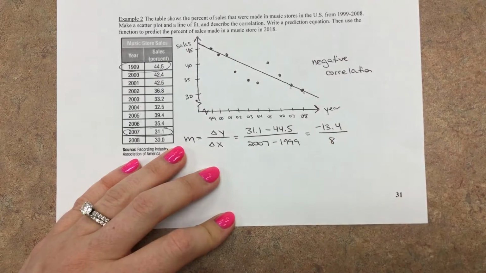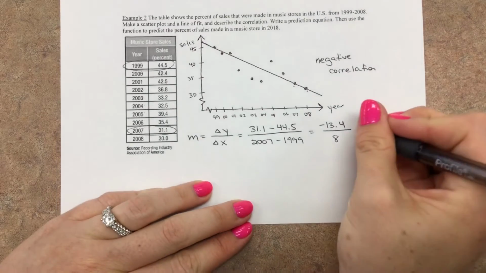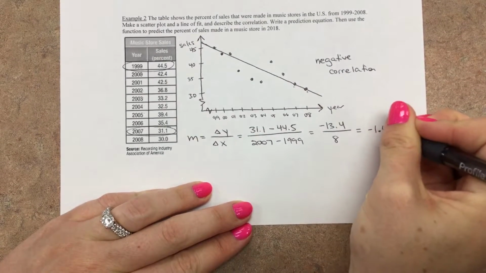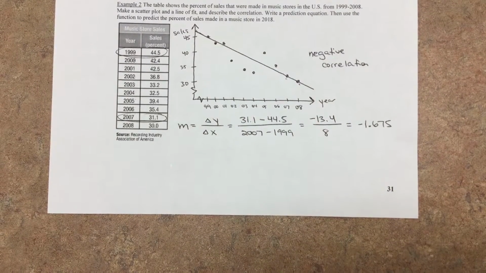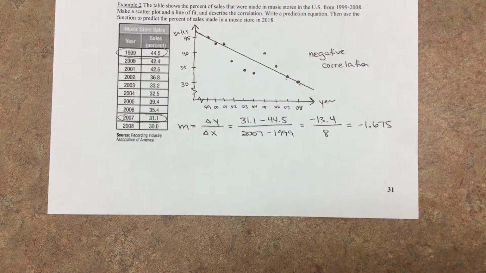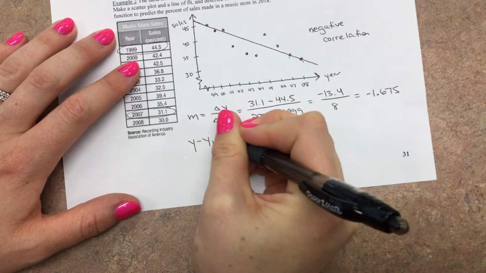So we divide negative 13.4 divided by 8, and we come up with negative 1.675. So that's your slope. That's approximately how much the sales are declining with each year that passes. So we have that. And then we're going to set up our equation.